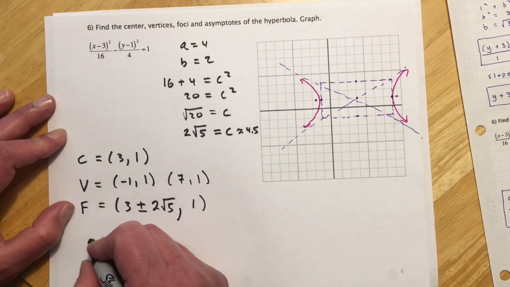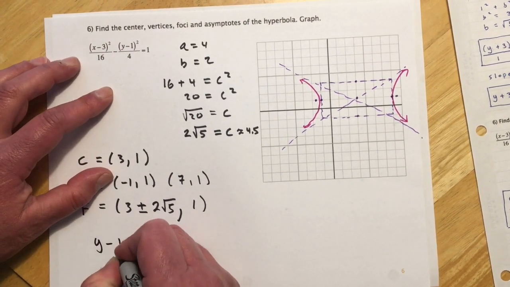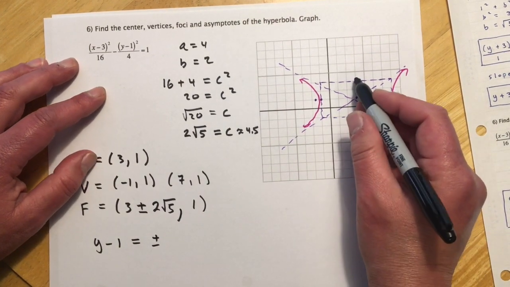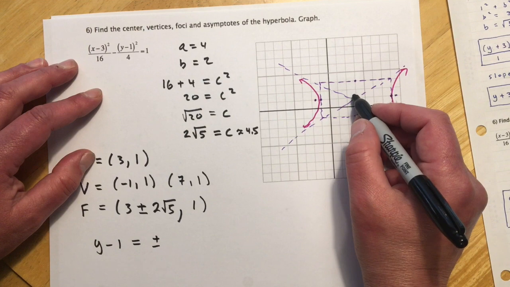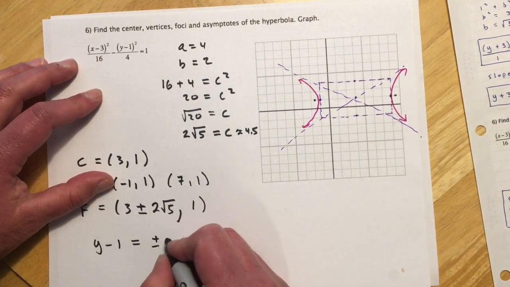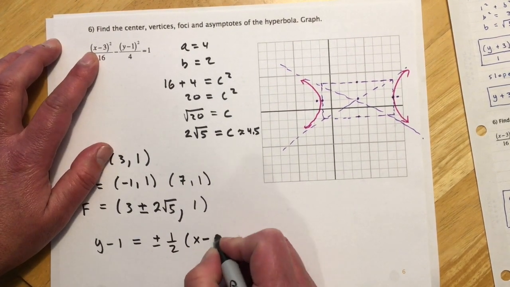And then we just need our asymptotes, so I always just look right back at the equation. So y minus 1 equals plus or minus, and this time it's going to be b over a, rise over run. So you can see it's 2 over 4 or 1/2, and then I just grabbed the x from right there.